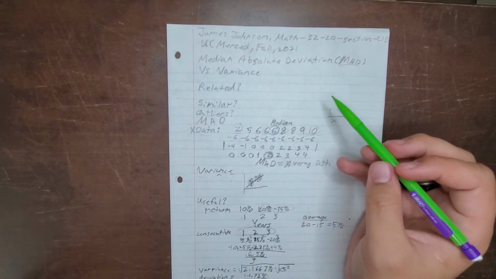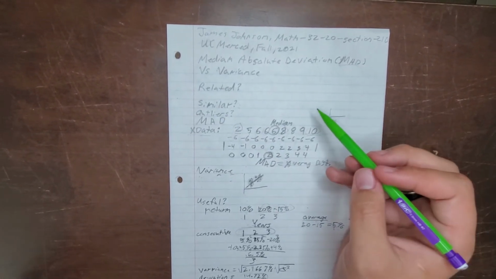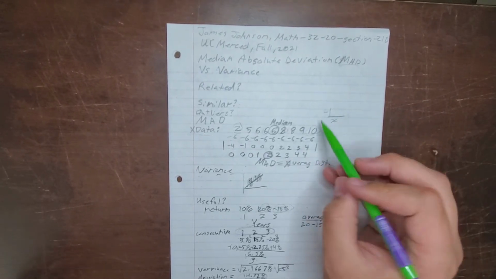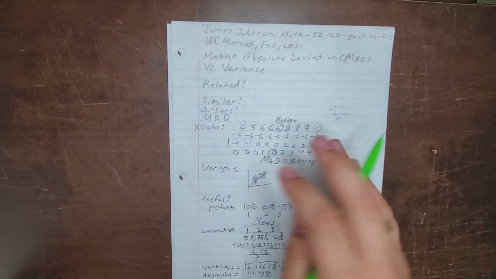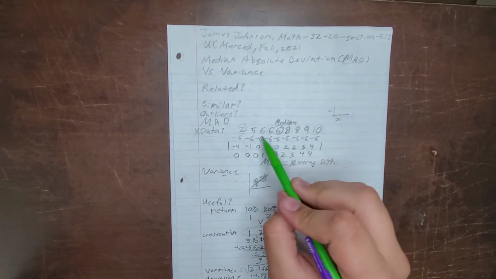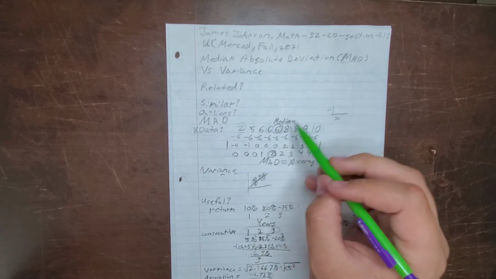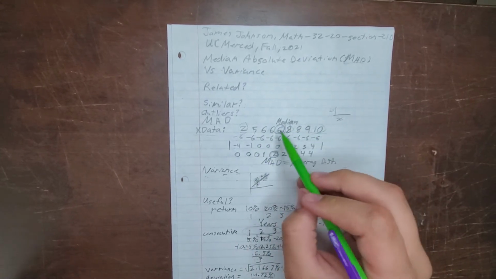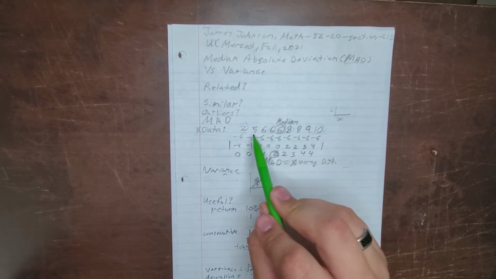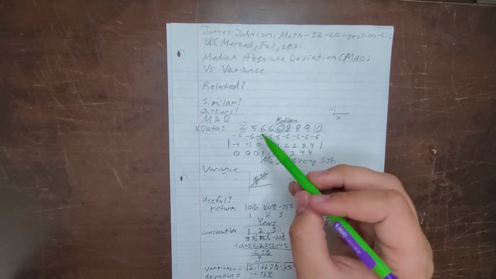So when it comes to MAD, you would take the X data from the XY for every result that you had gotten. You would take the median of it, so the middle number, and subtract this middle number from every bit of data that you had gotten.